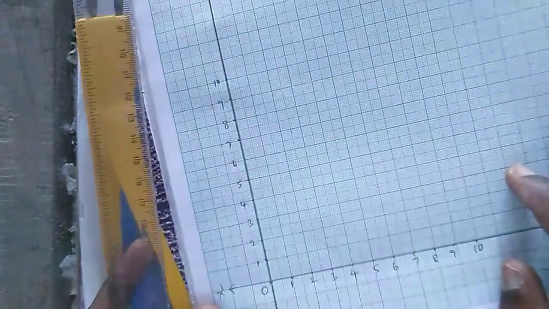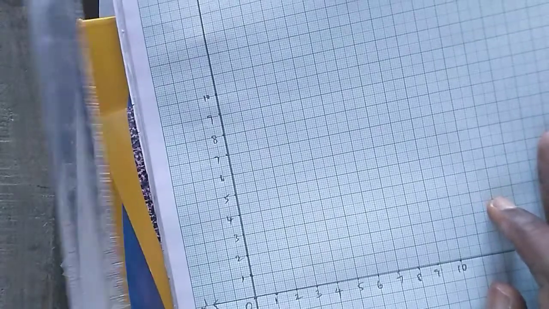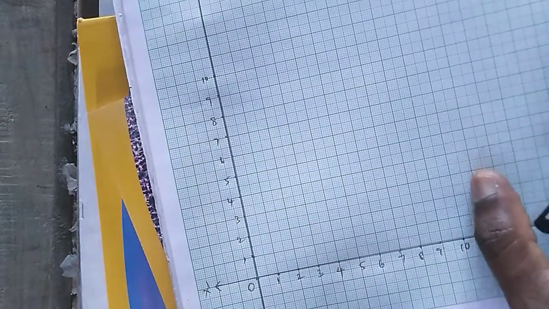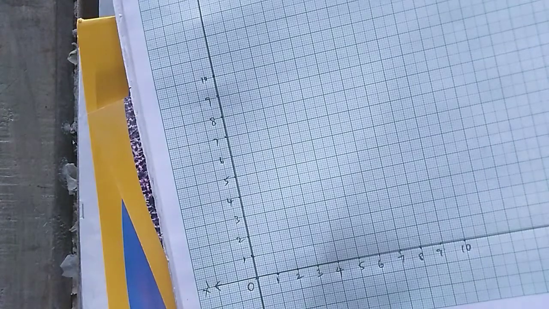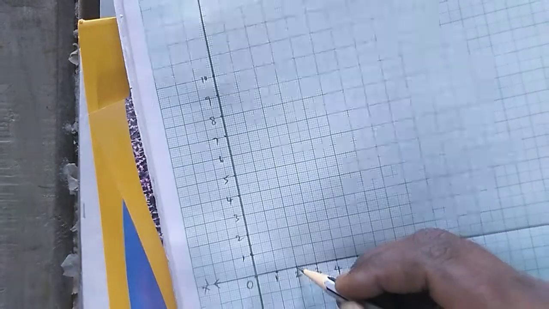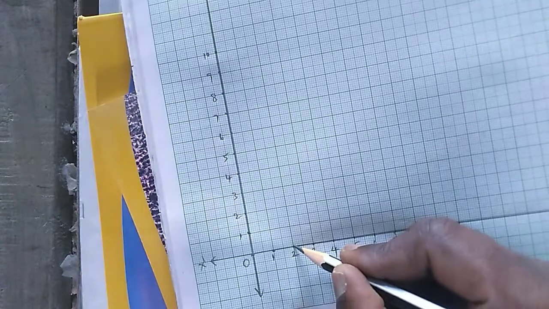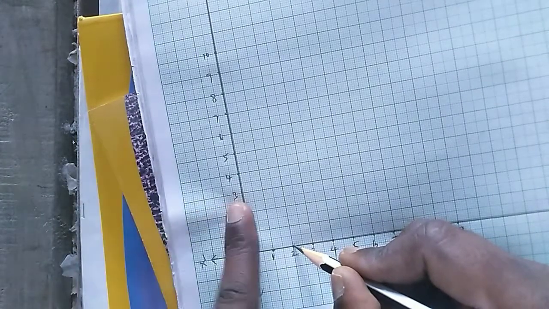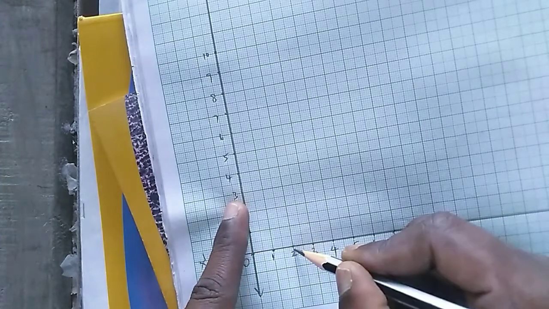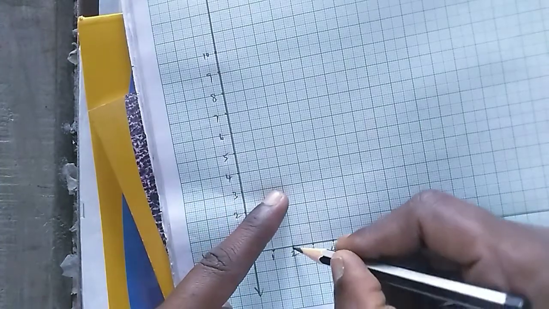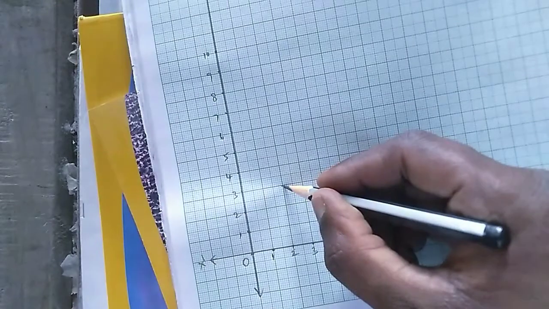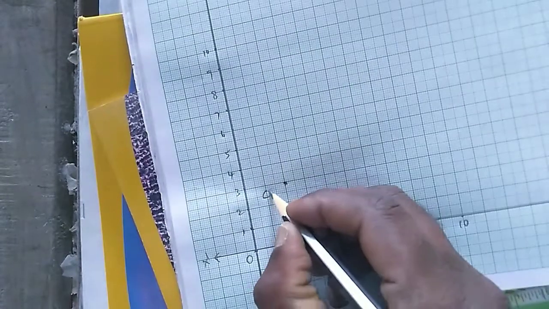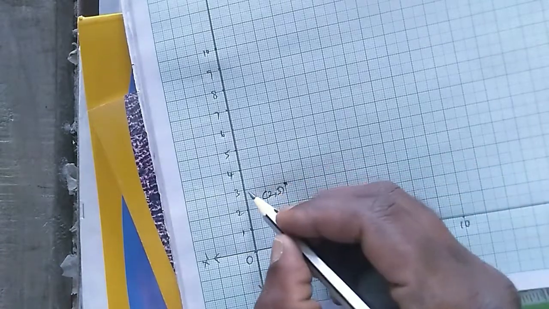So now let's mark the points, the first one 2, 3. The first number is 2, so 2 should be on the x-axis, marked here. Then on the y-axis it is 3. Taking both, this is the point 2 comma 3, so we write 2 comma 3 like this.